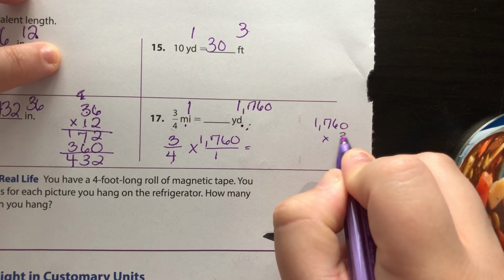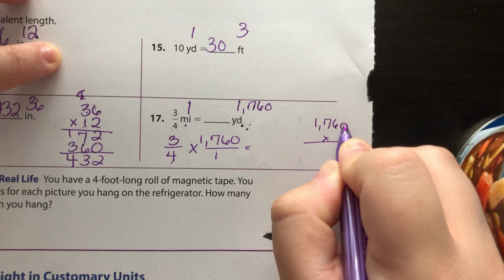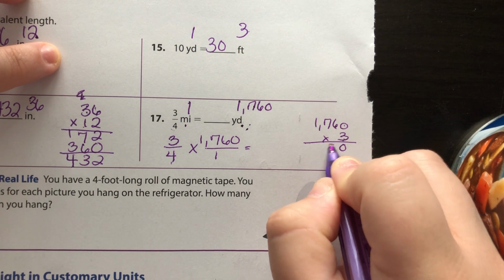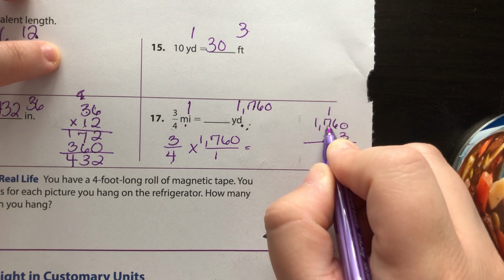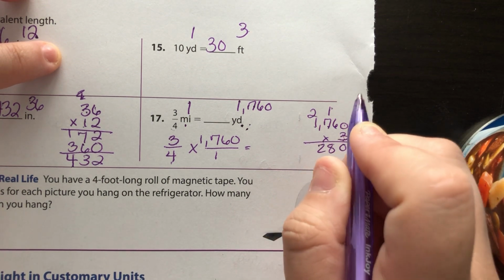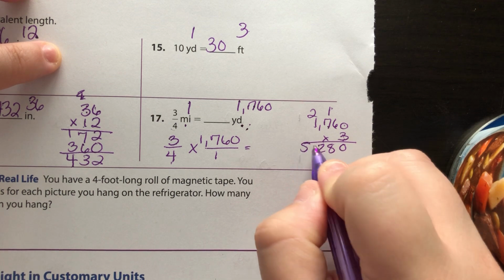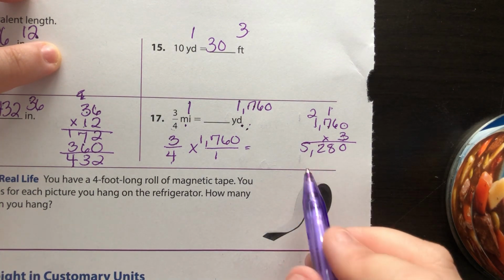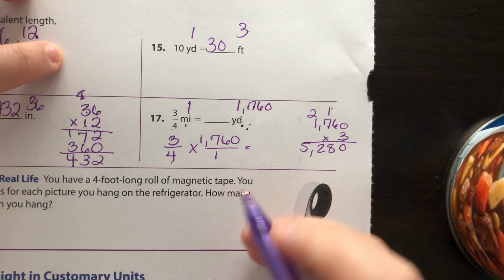So 1,760 times 3. Let's do that first. 3 times 0 is 0. 3 times 6 is 18. Carry 1. 3 times 7 is 21. Plus 1 is 22. Carry 2. 3 times 1 is 3. Plus 2 is 5. 5,280. Now I have to divide 5,280 by 4.